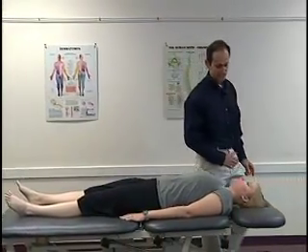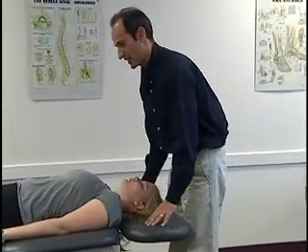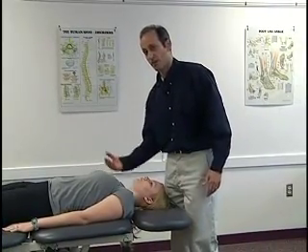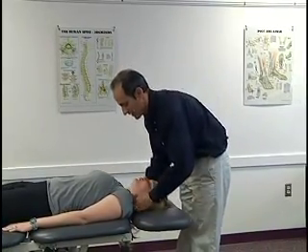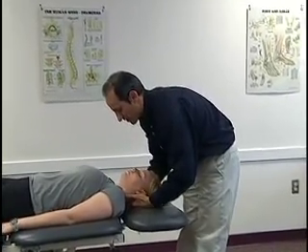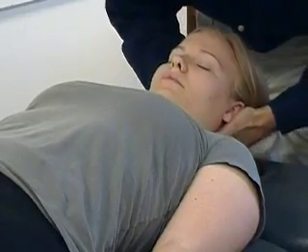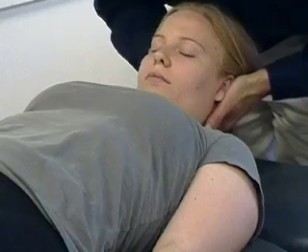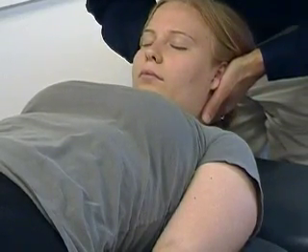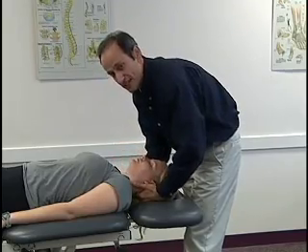Next one is passive neck flexion. Here we can use this for neck pain, thoracic pain, lumbar pain. And here I'm going to hold her occiput, establish any resting symptoms, and then take her into passive neck flexion and see if there's any increase, decrease, or change in her symptoms. It's passive neck flexion.